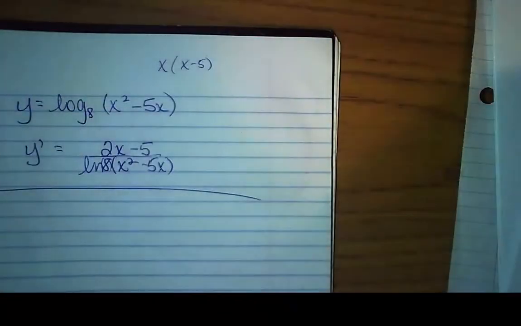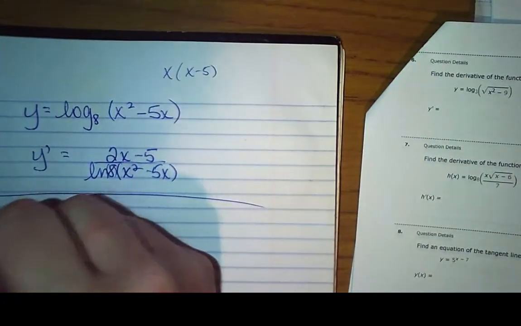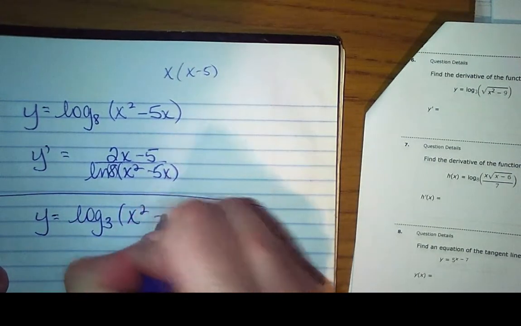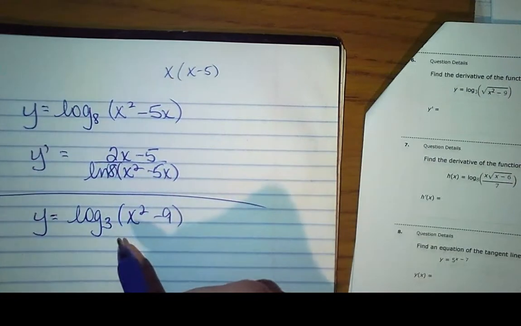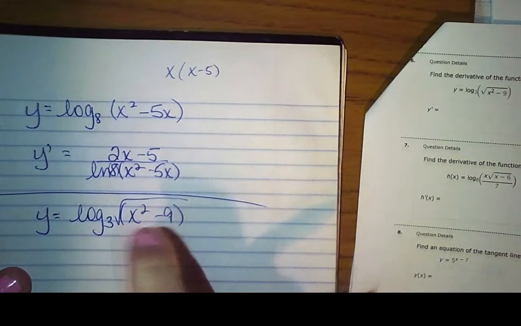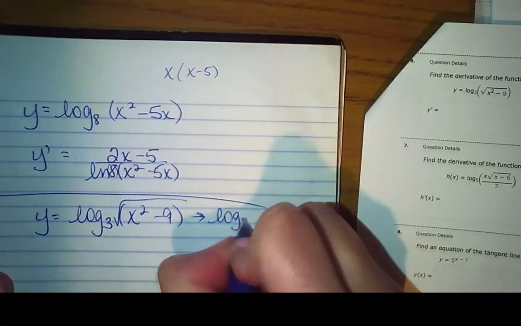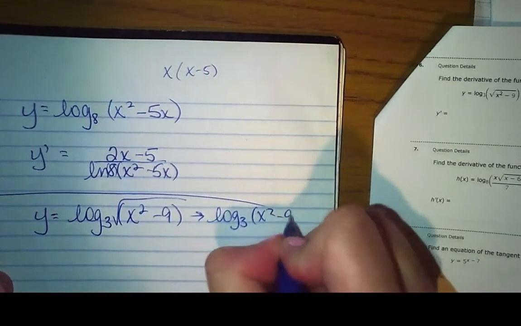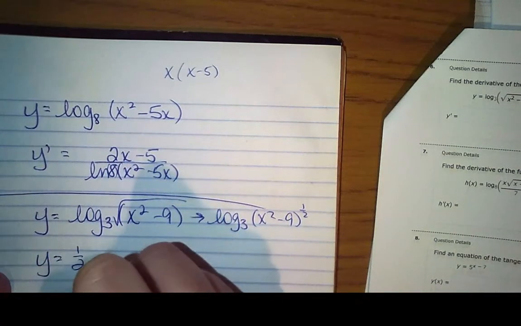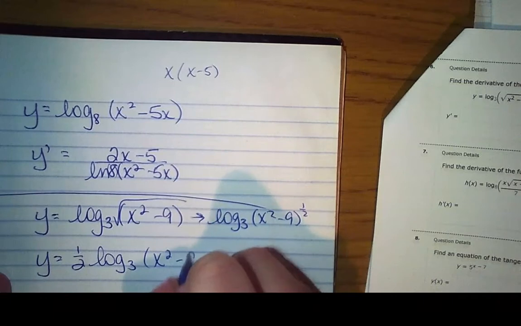Let's do more stuff. So I've got y equals log 3 of the square root of x squared minus 9. So I'm in log world. I'm going to go ahead and drop this power because it's a square root. I'm going to drop that power out front. So really and truly, this says log 3 of x squared minus 9 to the 1/2. So I'm going to rewrite it as 1/2 of log 3 of x squared minus 9.